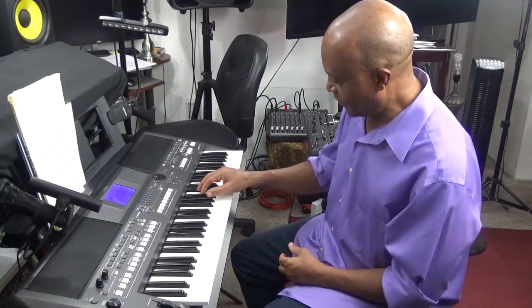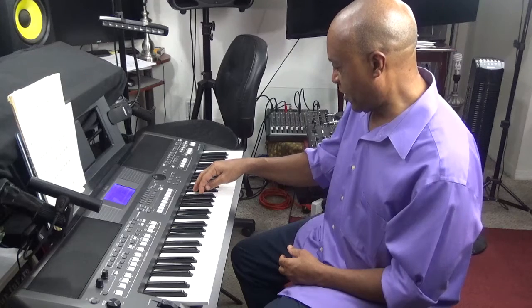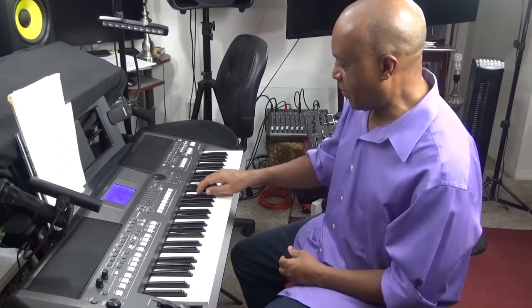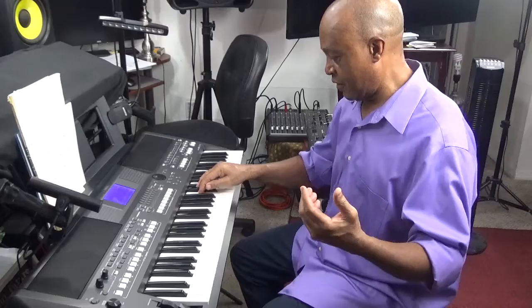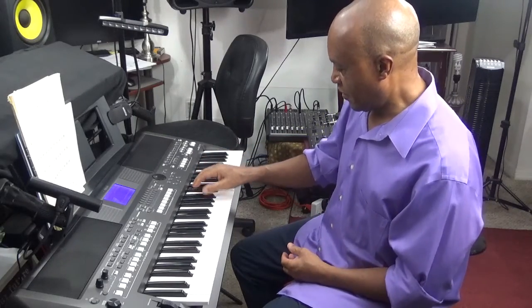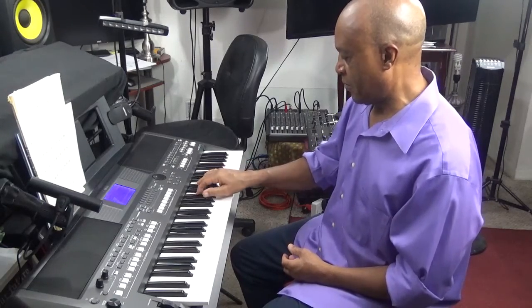Whole step, that's G sharp to A sharp. Whole step. Now we need a half step, right? And we play C sharp. Whole step, whole step, half step. Now you have your two subdivisions of four notes in the major scale.